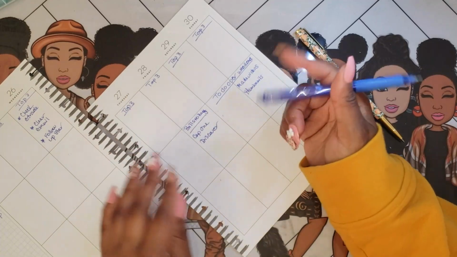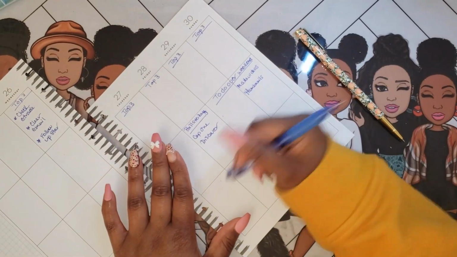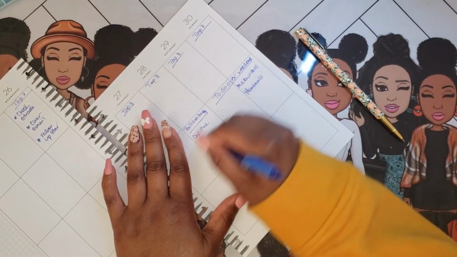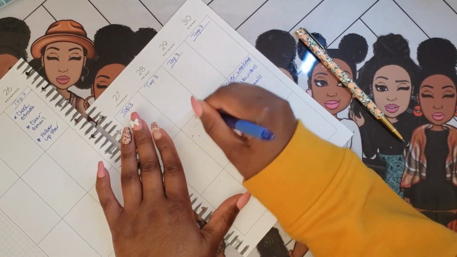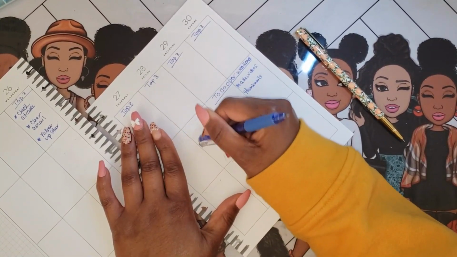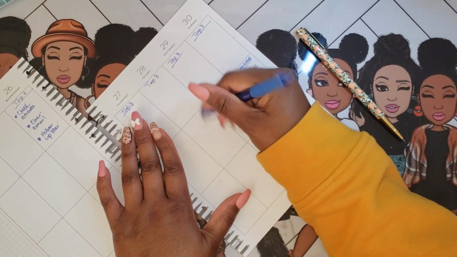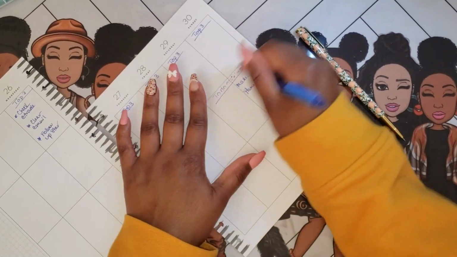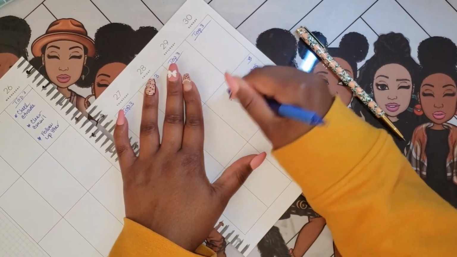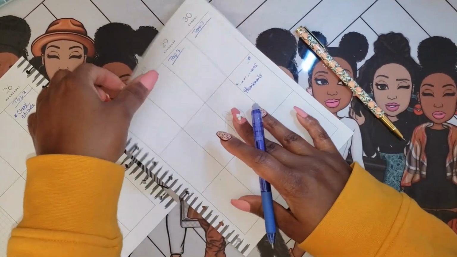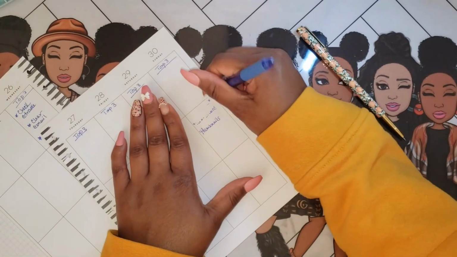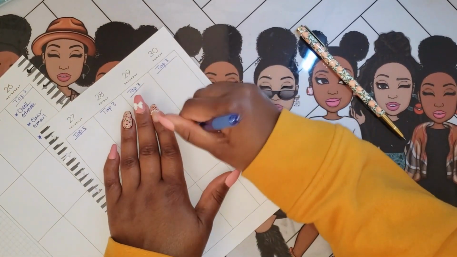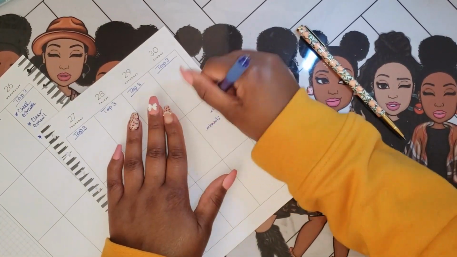So let's say that you want to track your workouts, or you want to put a reminder in your planner to make sure that you are working out, but you don't want to do a full fitness planner. So for me, I like to track my workouts, water intake, am I taking my vitamins?